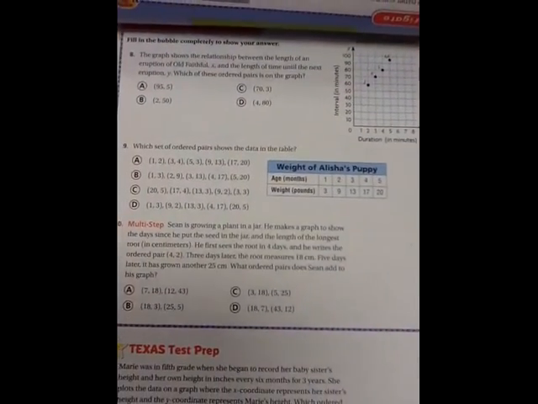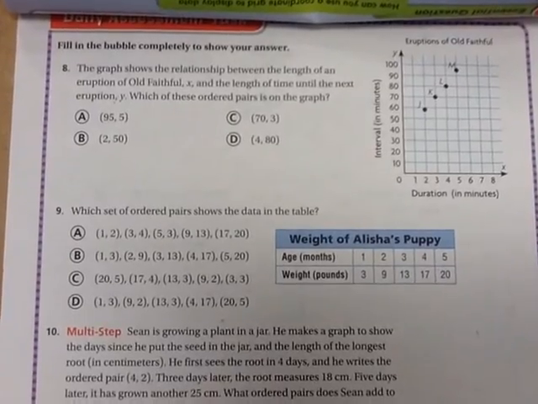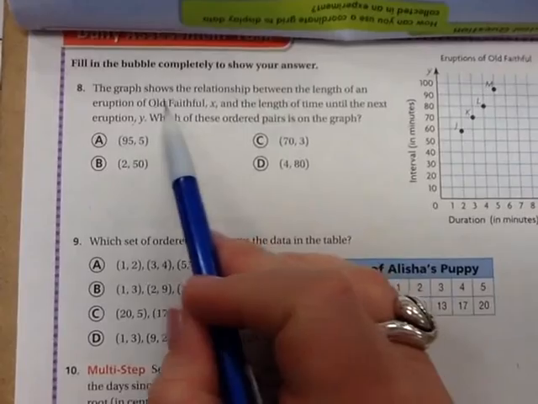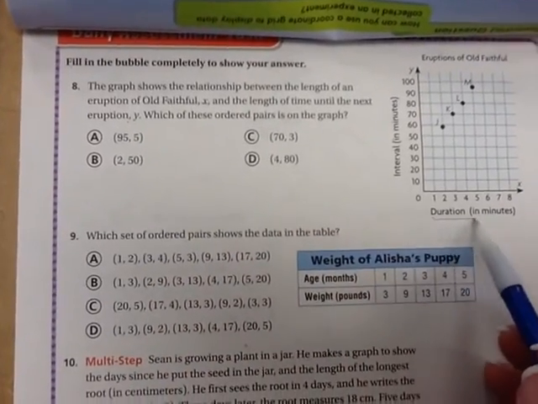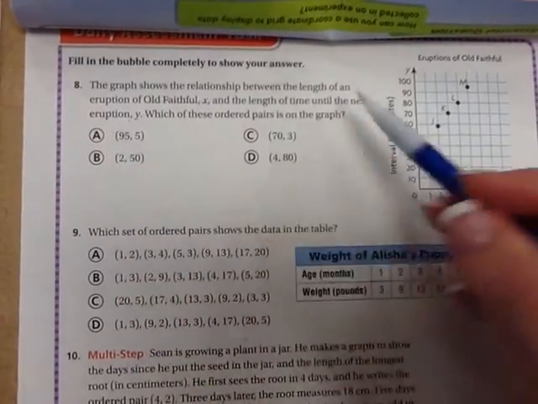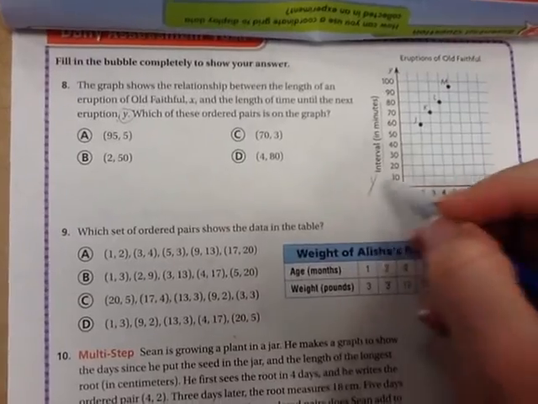All right, I'd like for you to turn to page 520. Okay, so we're looking at 520, looking at number 8. The graph shows a relationship between the length of an eruption of Old Faithful, which is your X value. So it's telling you right here your X is your minutes. And the length of time until the next eruption, the interval in minutes, that's your Y. So again, this is your Y, this is your X, always and forever.